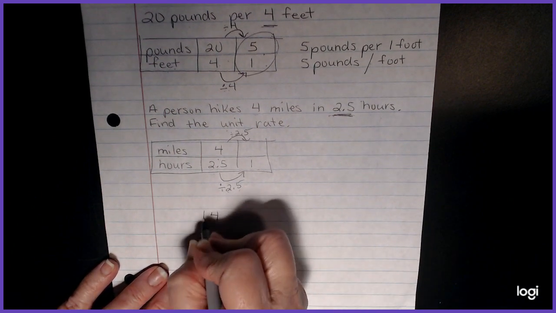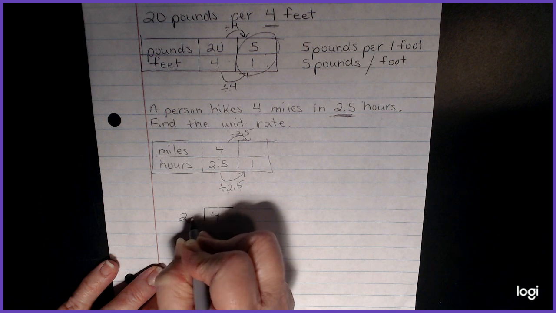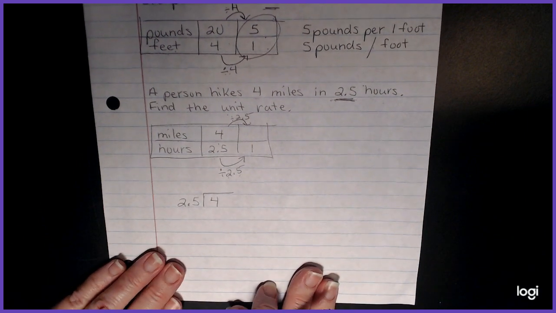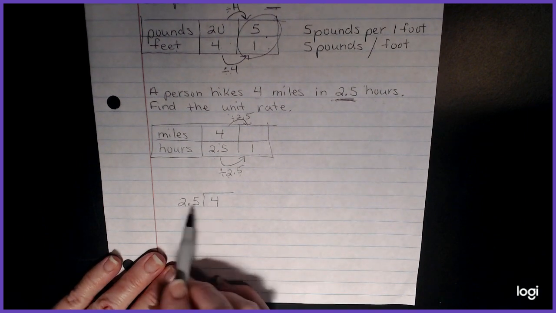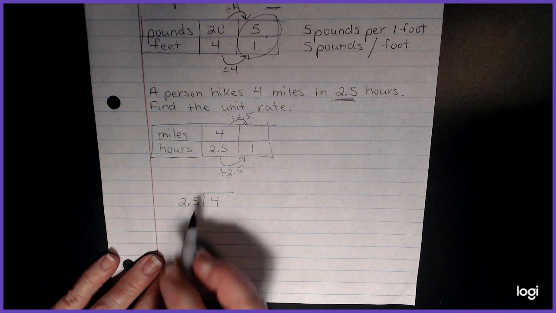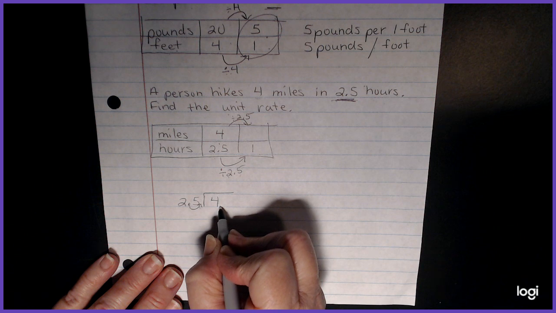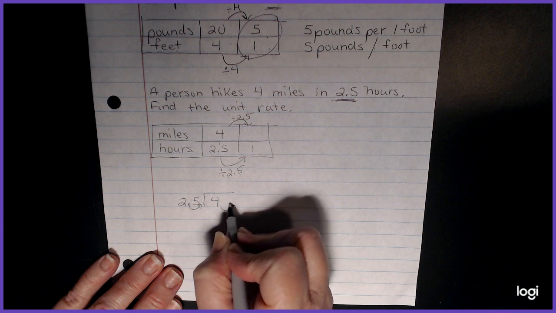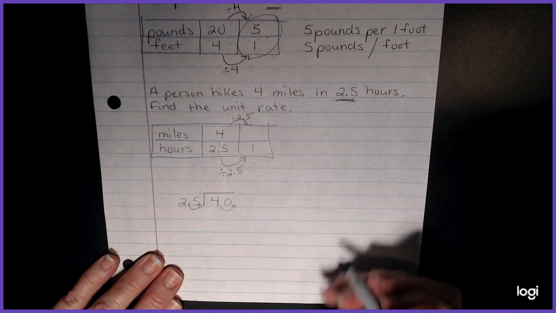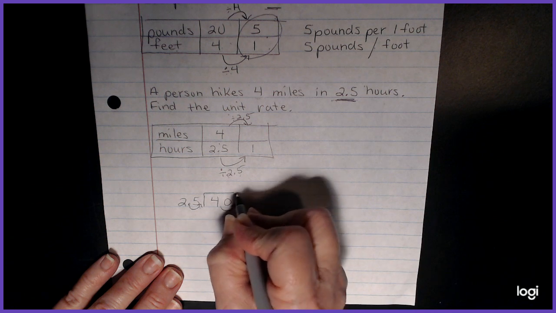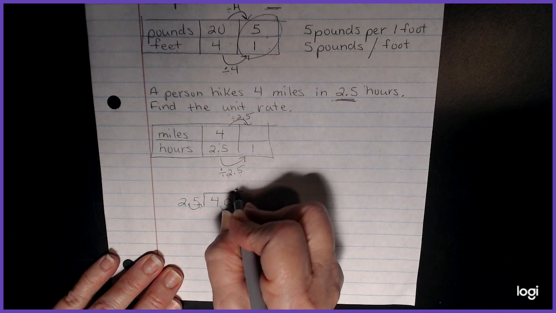Take 4, and we're going to divide it by 2 5/10. Now remember, when we divide with decimals, we want to get rid of the decimal spot here, so we're going to move it 1 time, and that means we have to do the same thing over here, which means we have to add a 0. So here's our new decimal right there, and we're going to carry it up to the top.